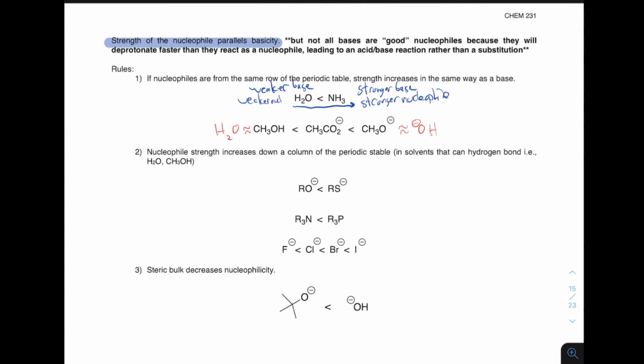Right, because we can look at their conjugate bases and determine, yeah, OH minus is a weaker base than NH2 minus.